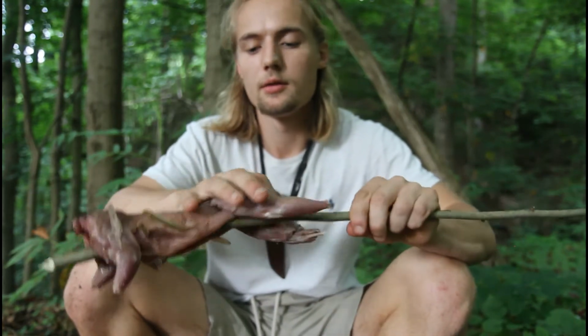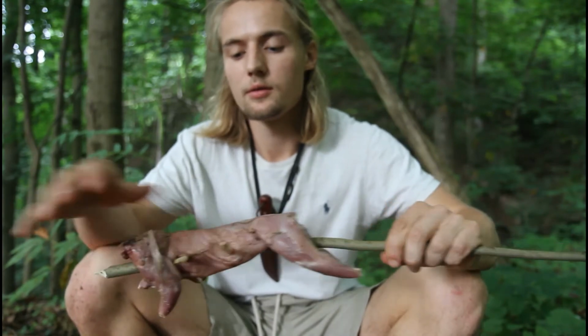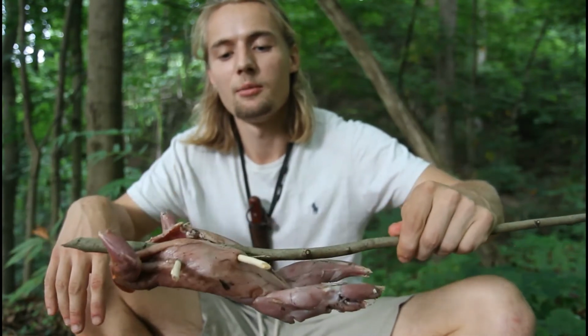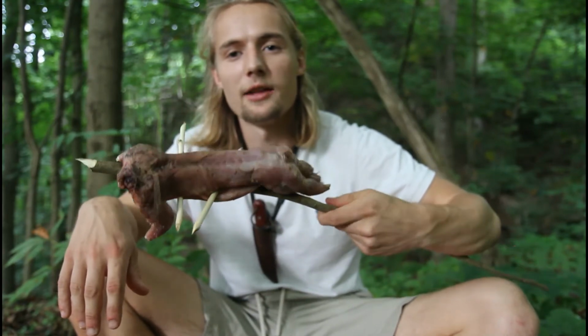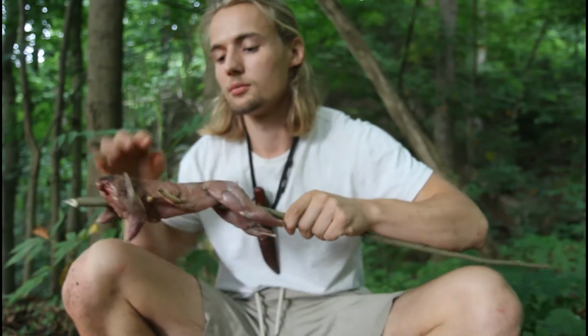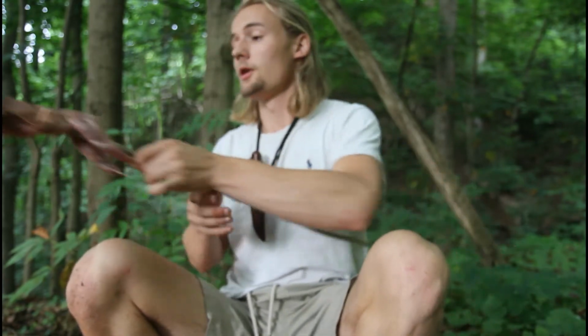Alright, so there it is, and that's going to allow me to be able to flip it upside down while I'm cooking it and get all sides. Alright, let's get this puppy on the fire and get cooking.